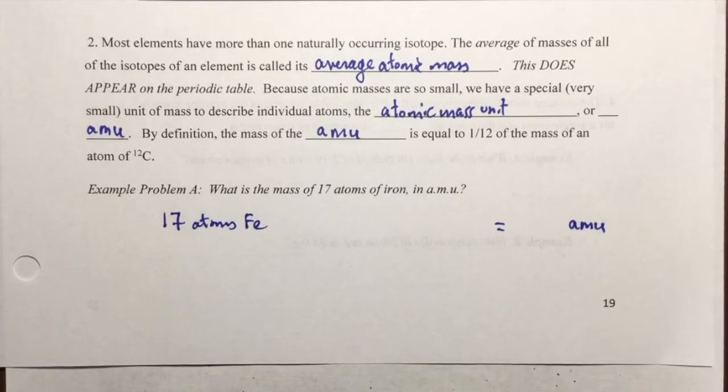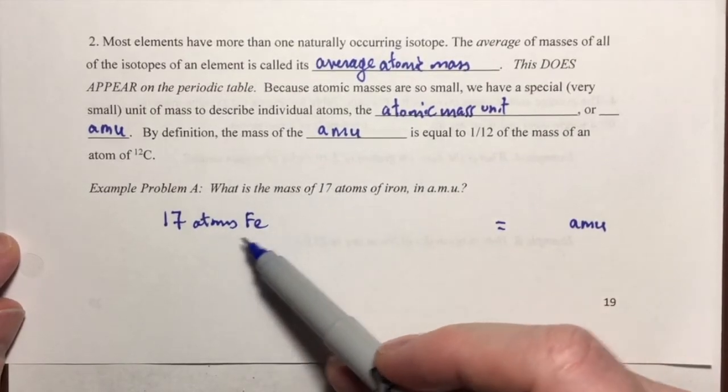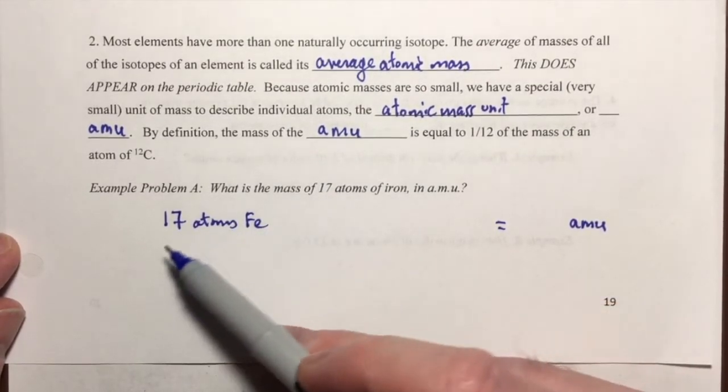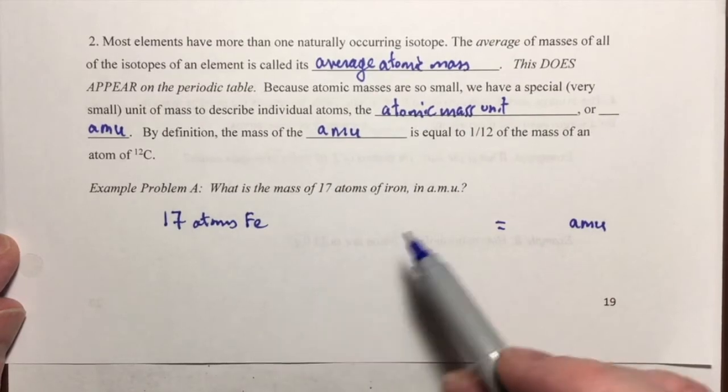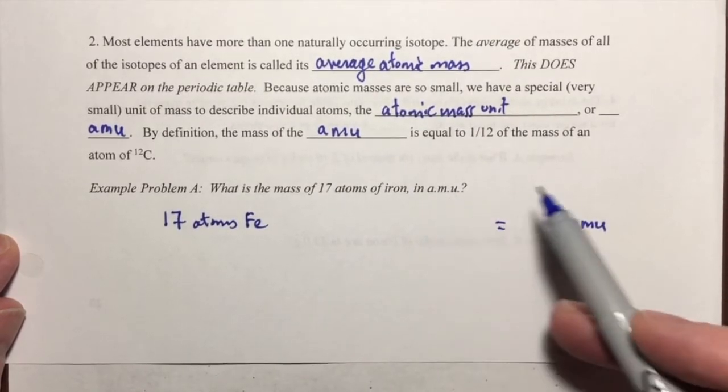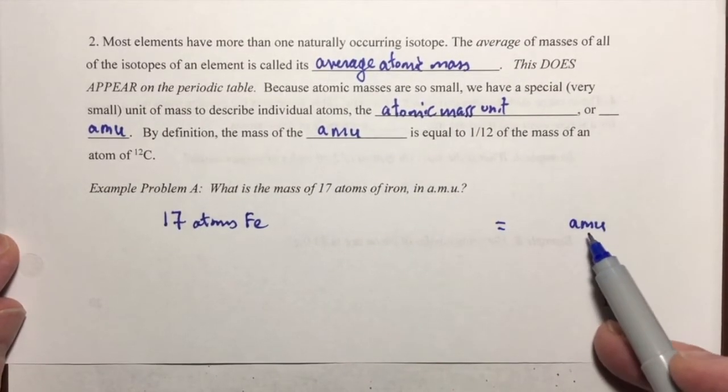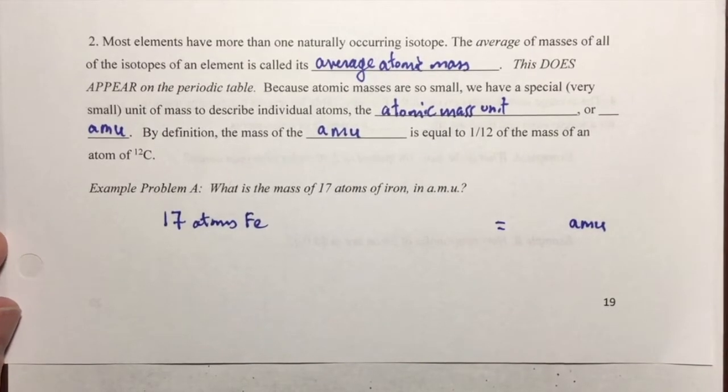All right, I'm assuming that you've done this problem. Let's go ahead and plug in some numbers and wrap it up here. I'm being asked for the mass of 17 of these atoms. So I put that on the far left of my dimensional analysis. And the answer should be in a.m.u, atomic mass units of mass. And so I put that on the far right.